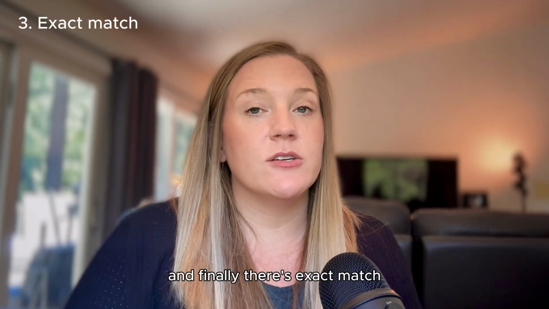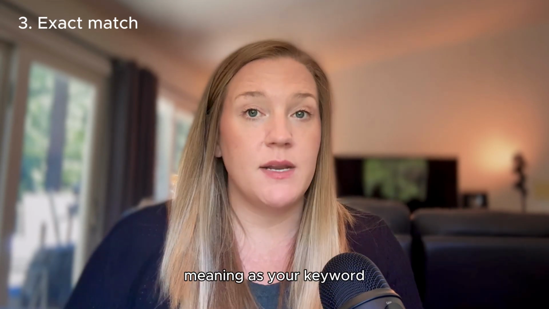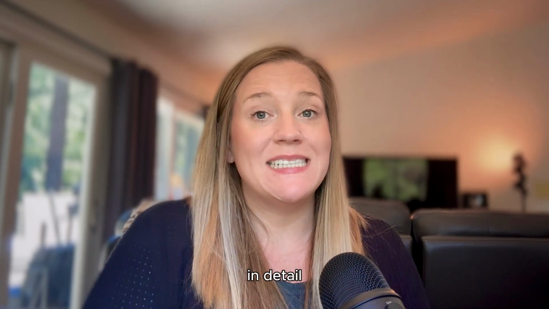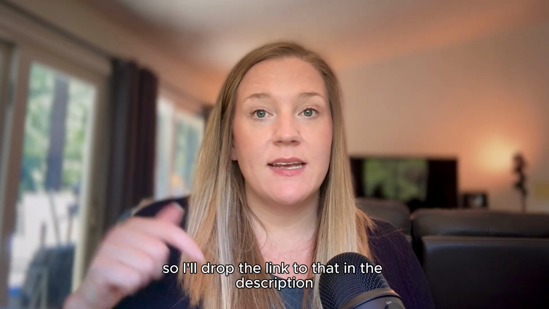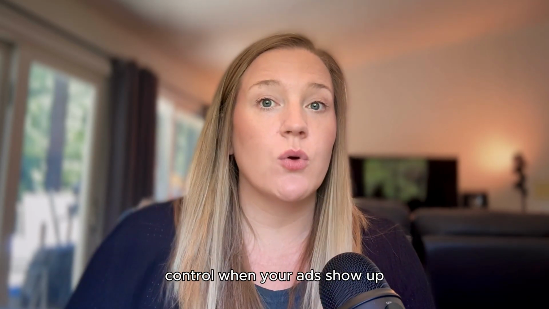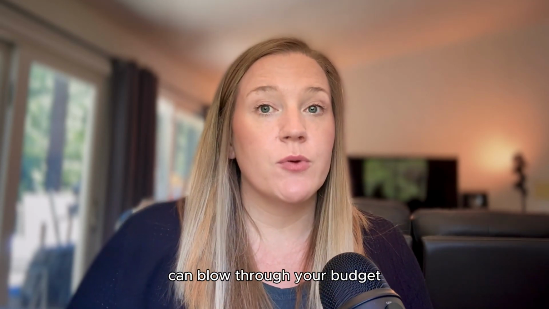And finally, there's exact match, which will show your ad on searches that have the same meaning as your keyword. I've actually done a whole video breaking down these match types in detail, so I'll drop the link to that in the description. But for now, just understand that these match types control when your ads show up, and choosing the wrong one can blow through your budget really quickly.